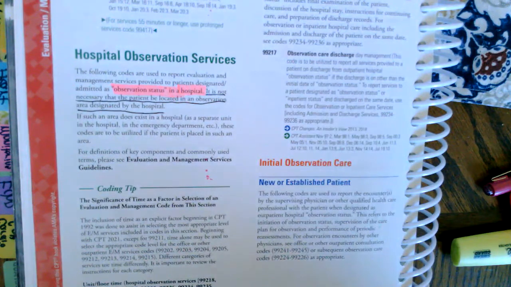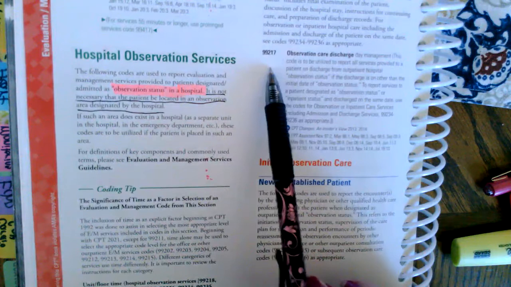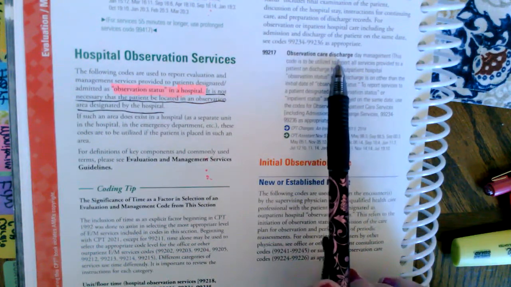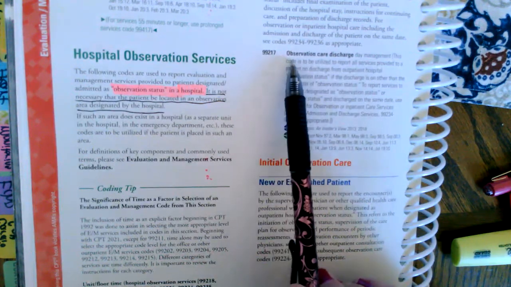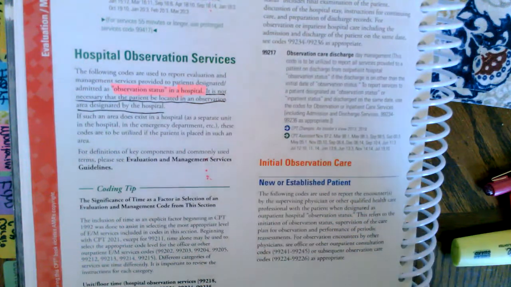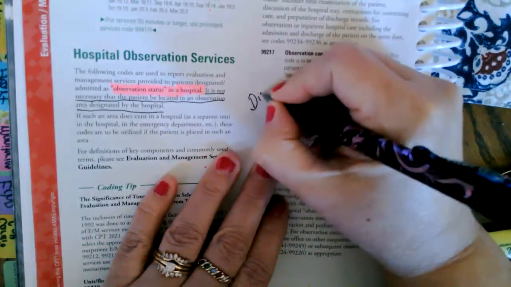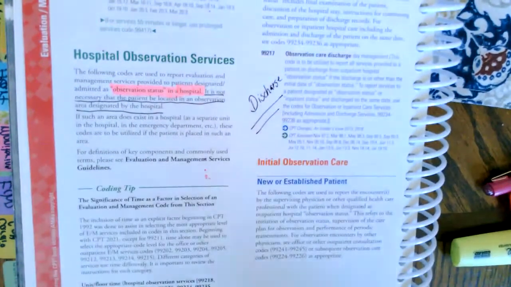So there's lots and lots of information for you to read through, but we're just going to talk about some of the codes. So let's look at code 99217, observation care discharge. So this is the code you're going to use if an observation patient is being discharged. So even though it says discharge, I'm going to write here discharge, just because if I write it, I go to it quicker.